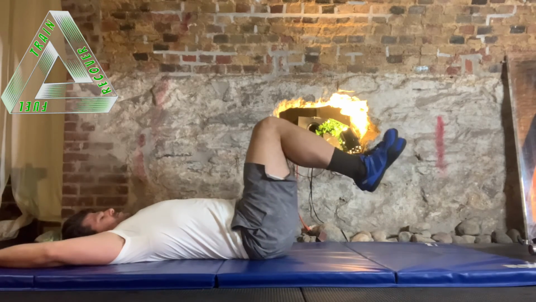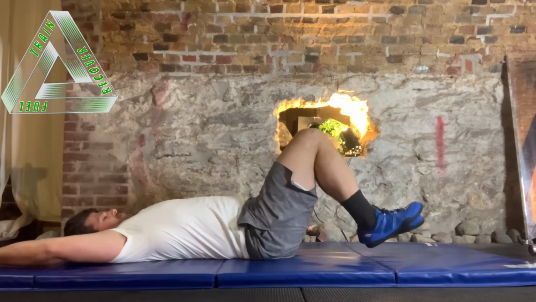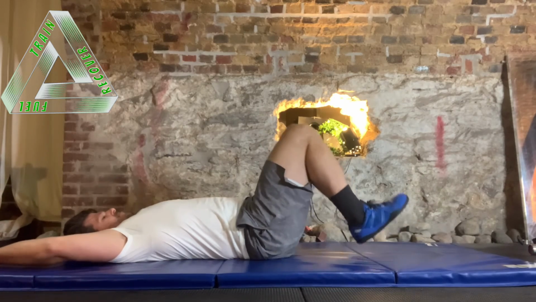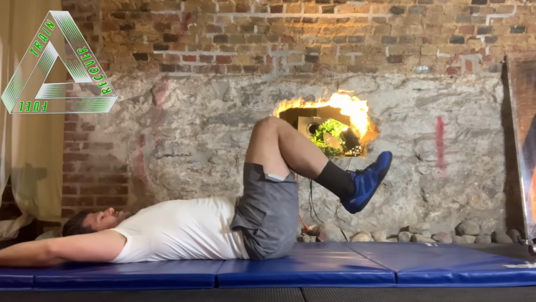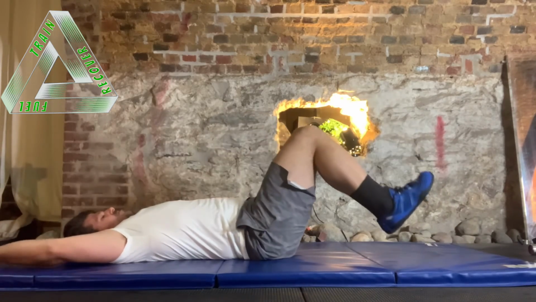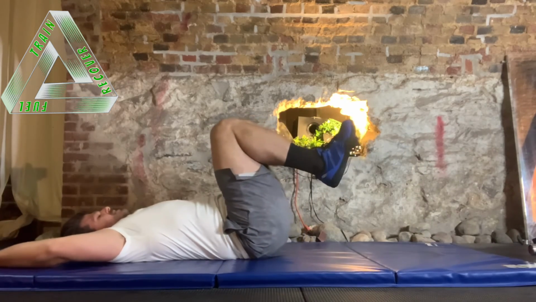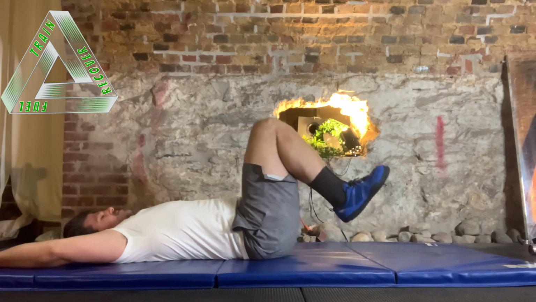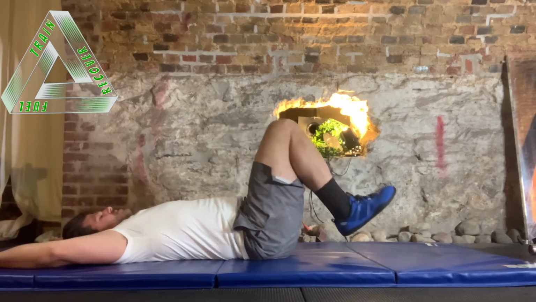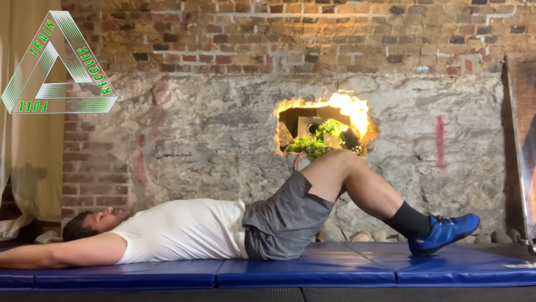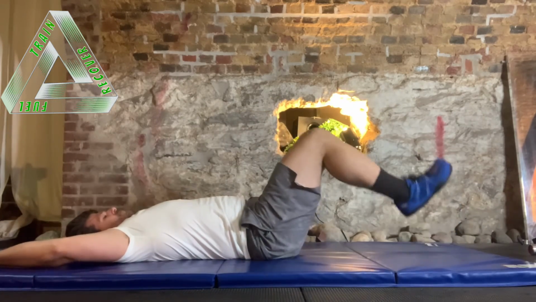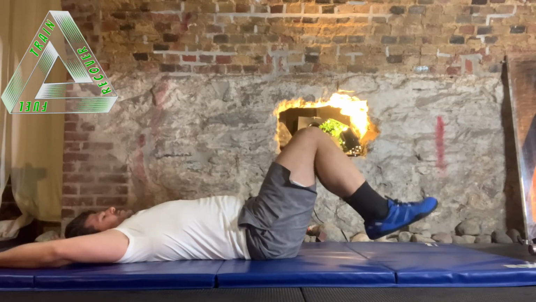Up. 1, 2, 3. If you start to straighten out your legs, it will be harder. 4. If you keep them bent and tucked nice and tight, so heels closer to the butt, it will be easier. Start off easy, and then you can start to work your way out to this position. And 10.